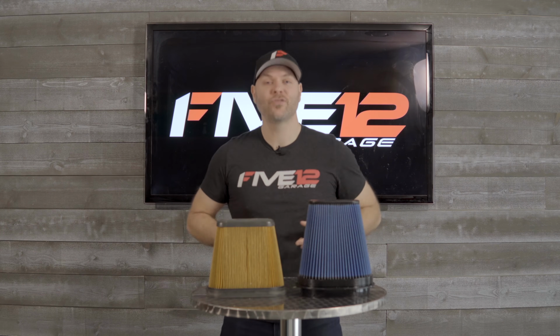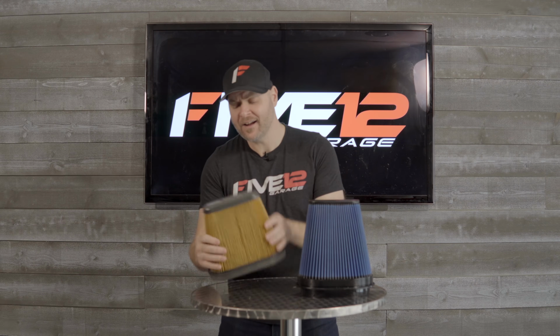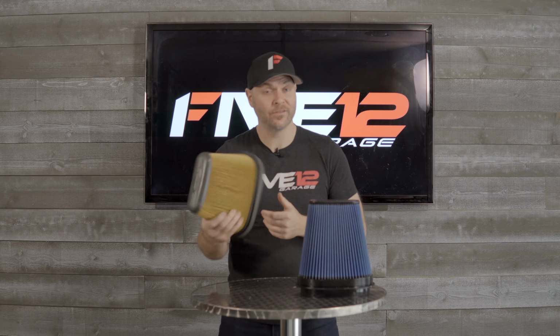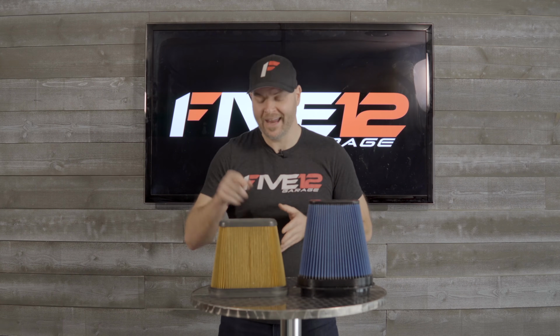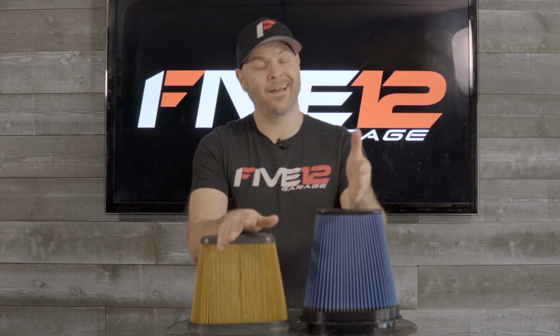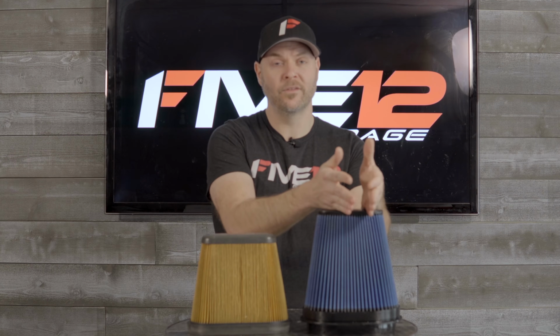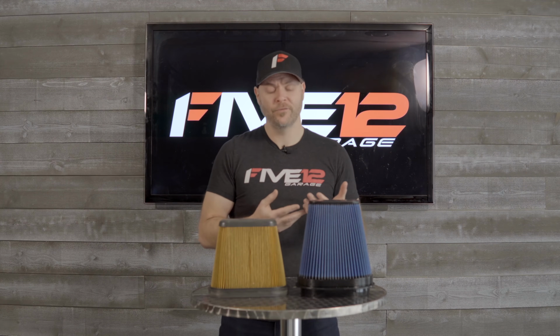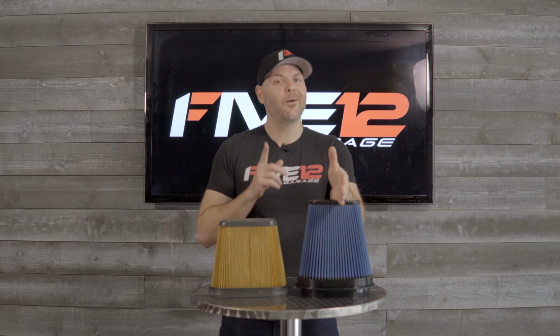All right guys, let's talk about filtration and flow. Right here I have a stock OEM paper element filter out of a C7 Corvette, and most OEMs use paper element filters because they need to meet certain minimum filtration standards, and a paper element filter will get you there. Right off the bat, a paper element filter will be more restrictive than a cotton gauze reusable oiled filter like this one over here, mostly because they have to meet those standards, whereas in the aftermarket, they're not held to the same standards. So in terms of filtration and flow, this one will win most of the time.